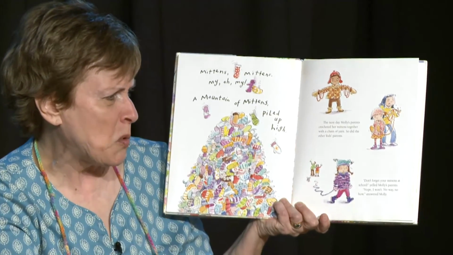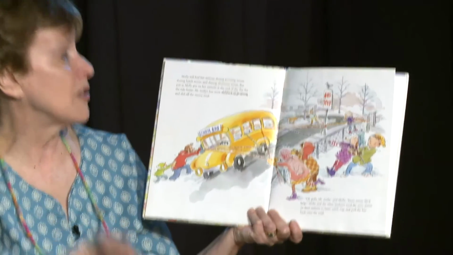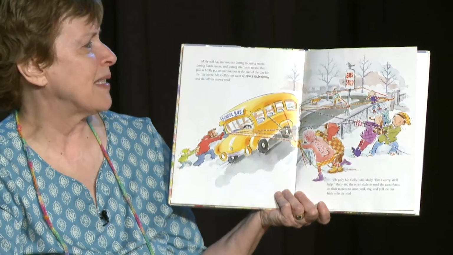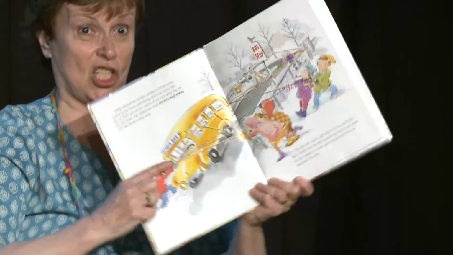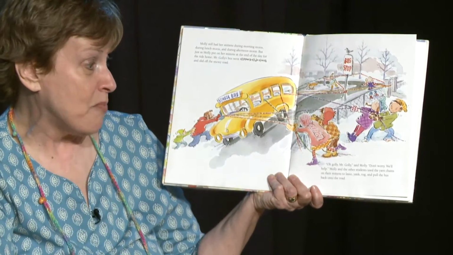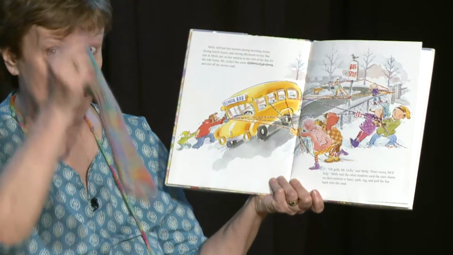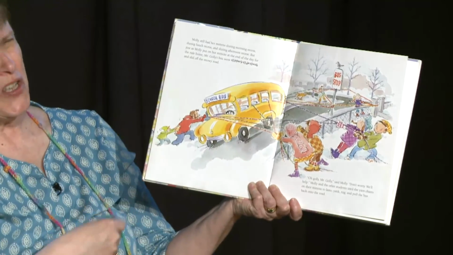"Don't forget your mittens at school," yelled Molly's parents. "No, I won't. No way, no how," answered Molly. Molly still had her mittens during morning recess, during lunch recess, and during afternoon recess. But just as Molly put on her mittens at the end of the day for the ride home, Mr. Golly's bus went slippery, slide, slush, and slid off the snowy road. "Oh, golly, Mr. Golly," said Molly. "Don't worry, we'll help you." Molly and the other students used their yarn chains to lasso, yank, and tug the bus back onto the road.